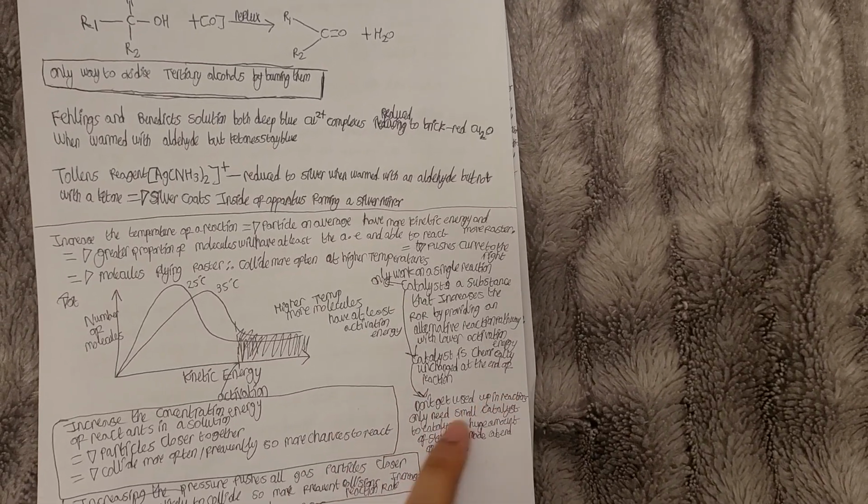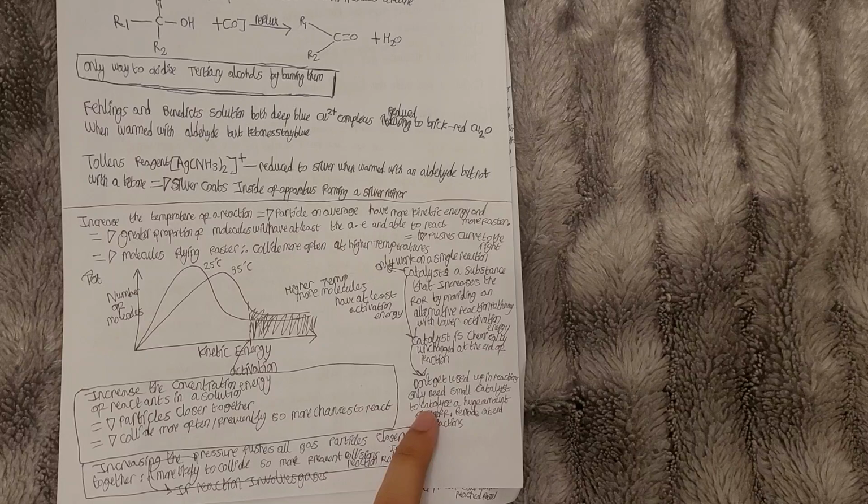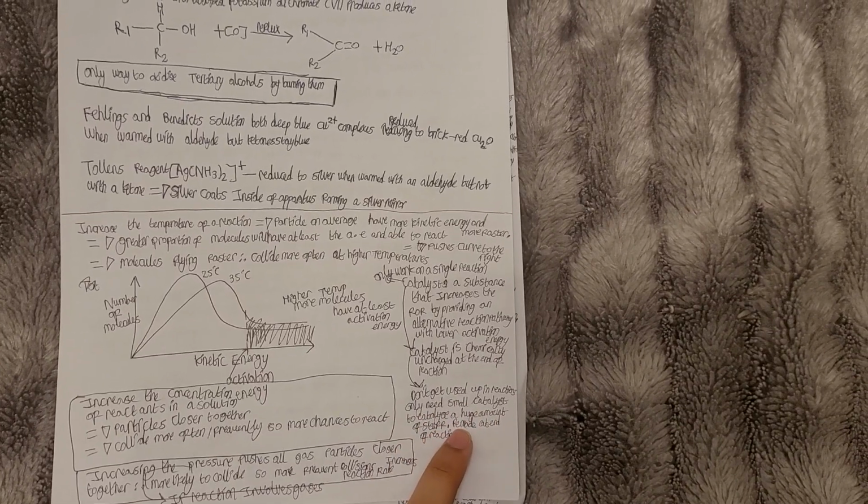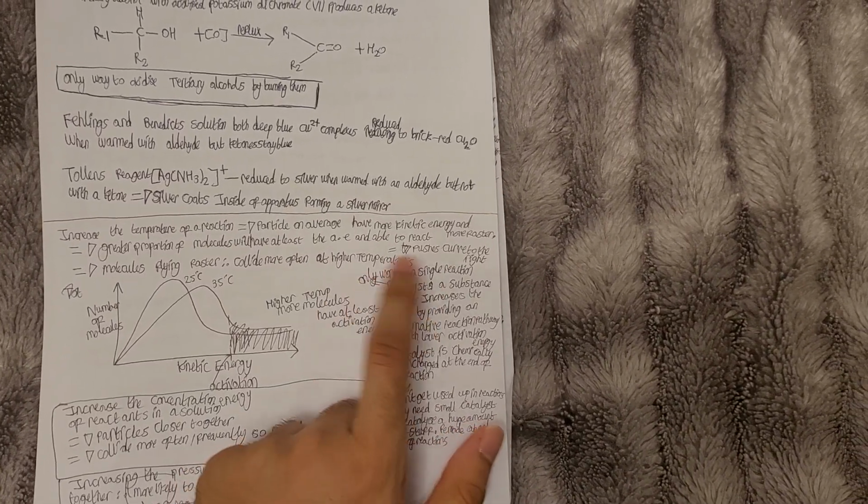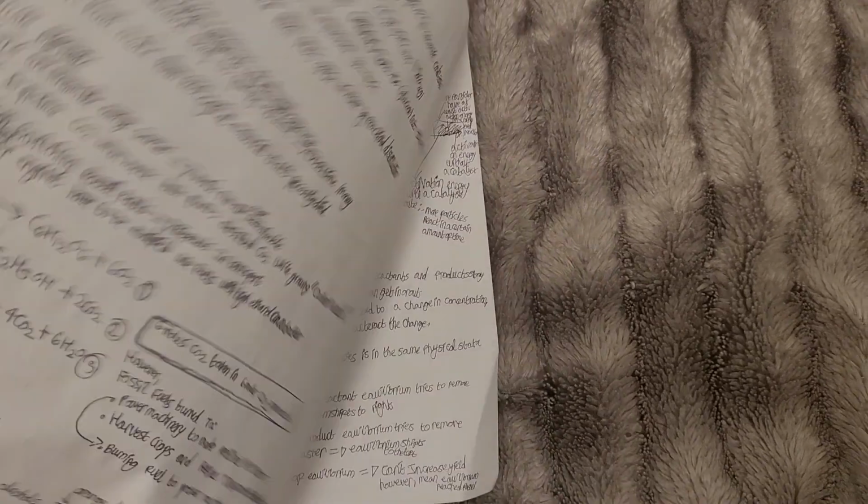Catalysts also don't get used up in reactions. We only need a small amount of catalyst to catalyze a huge amount of reaction, and they only work on a single reaction.